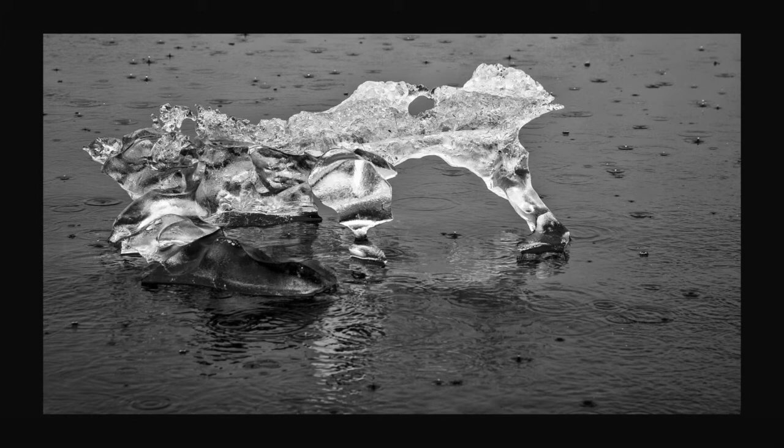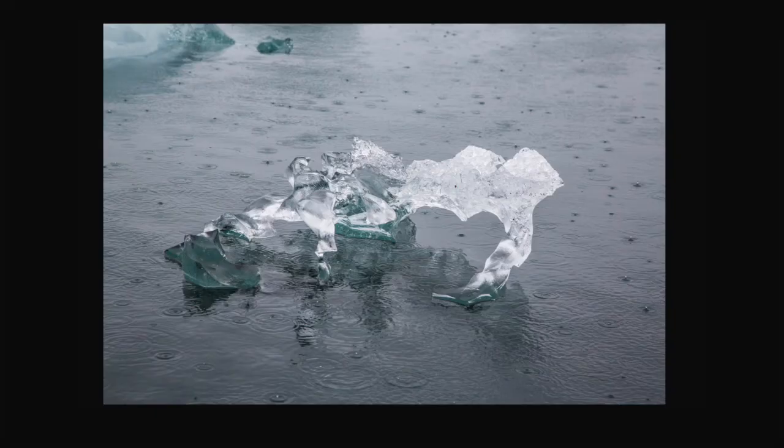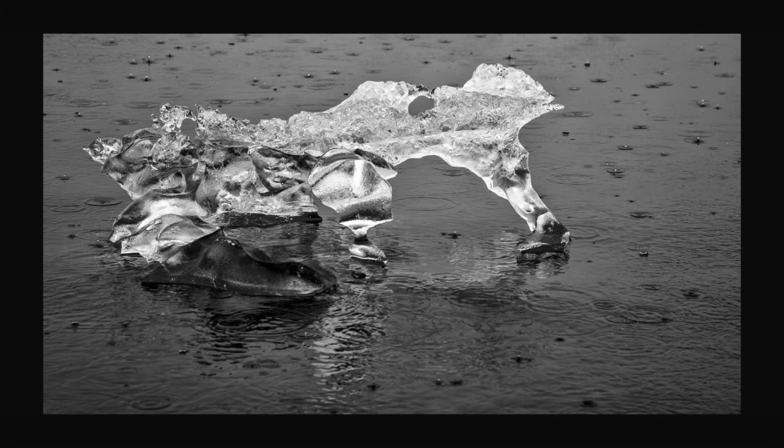Well, a quick composition tip. If you find something that looks interesting, move around it. This is how the piece of ice looked from one angle, moving just a little, revealed to me anyway the seahorse. So move around the subject. You might be surprised what you see.